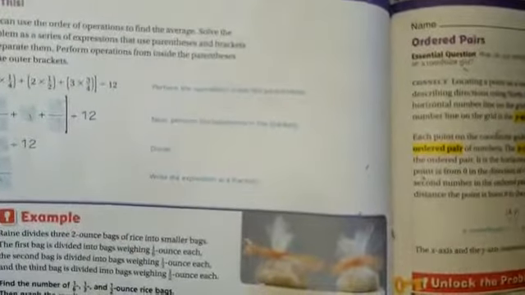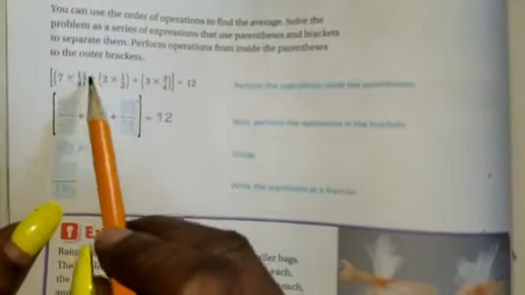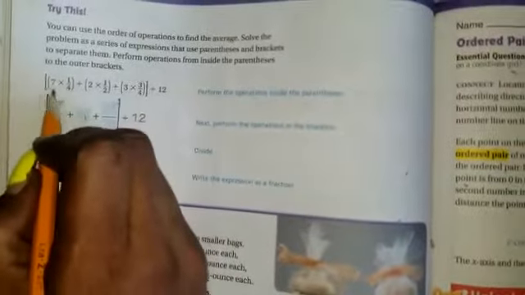Order of operations to find the average. Solve the problem as a series of expressions that use parentheses and brackets to separate them. Perform operations from inside the parentheses. Now you know we have to do 7 times, we're doing it inside the parentheses. We've got 7 times 1/4. 7 times 1/4 is 7 over 4. Right? Because if I put this over 1, you can see 7 times 1 is 7, 1 times 4 is 4.